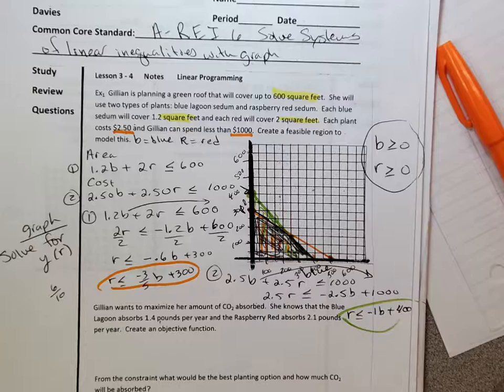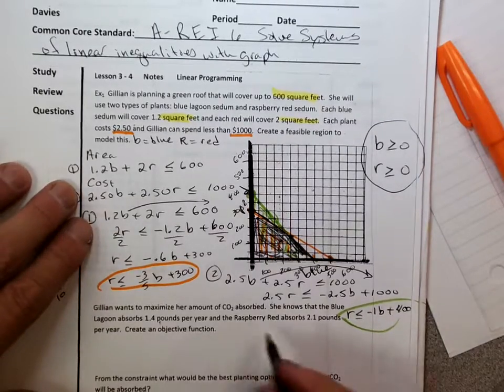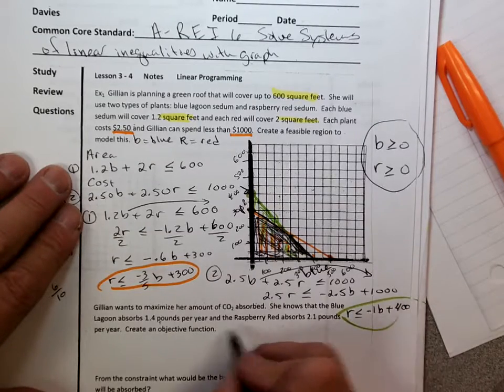So what we want to do, though, is maximize it, right? To maximize it, we want to find our corner points. So first of all, let's find our corner points.